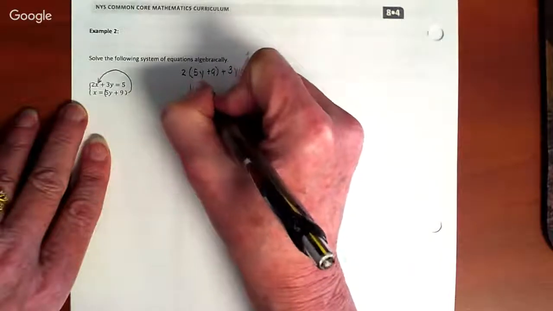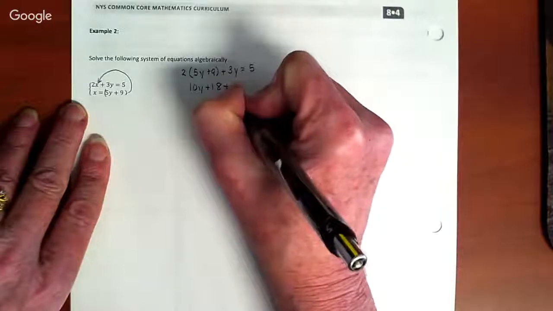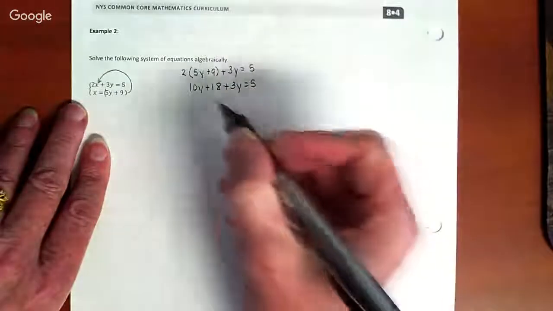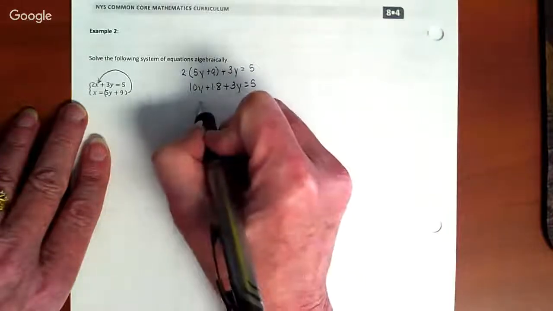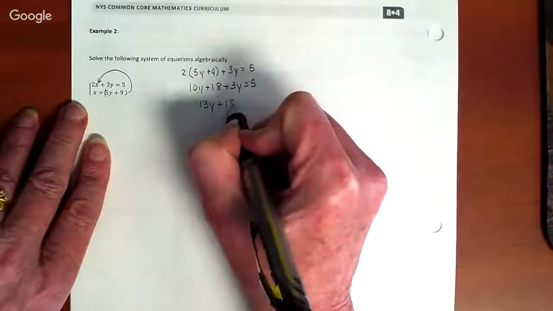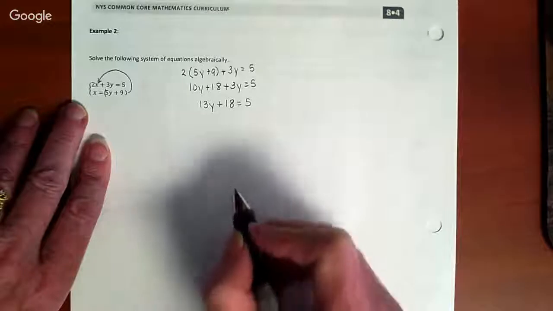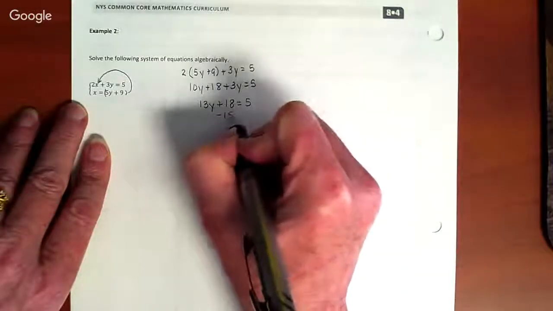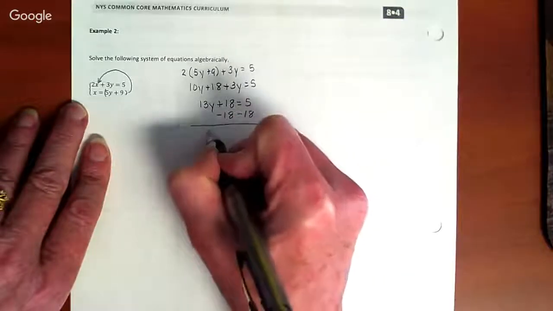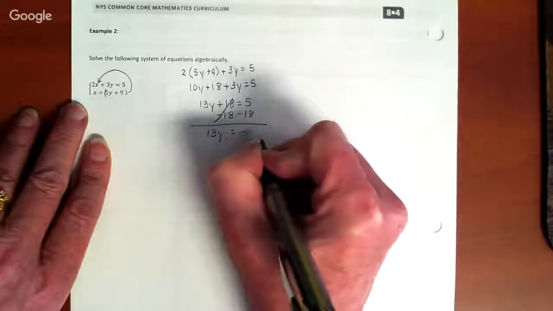So I have 10y plus 18 plus 3y equals 5. So I have 13y plus 18 equals 5. Next, I'm going to subtract 18 from both sides. So here I have 13y, this is gone, equals negative 13.